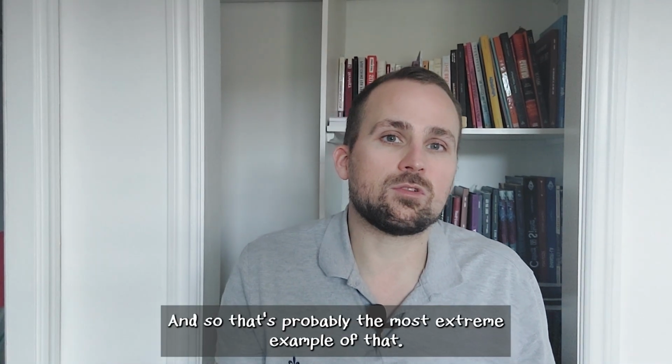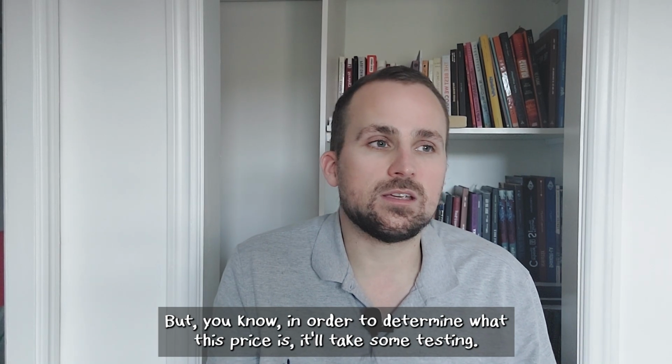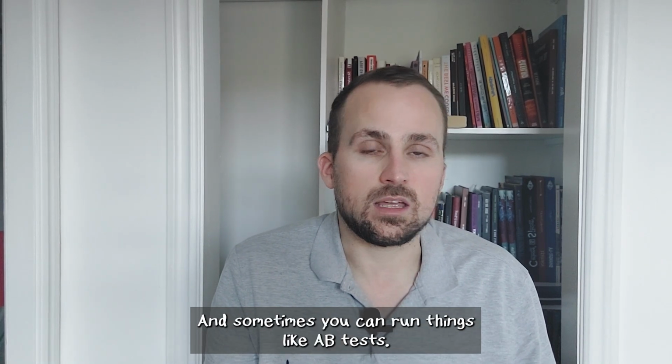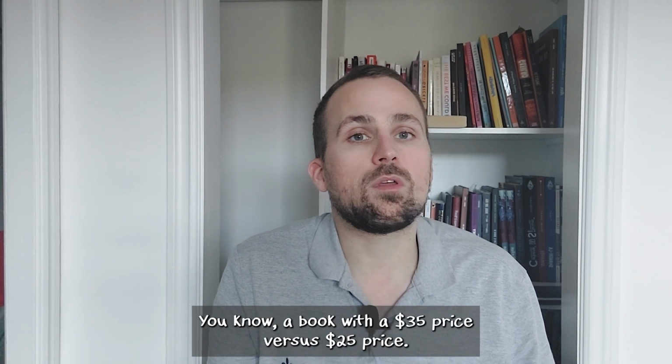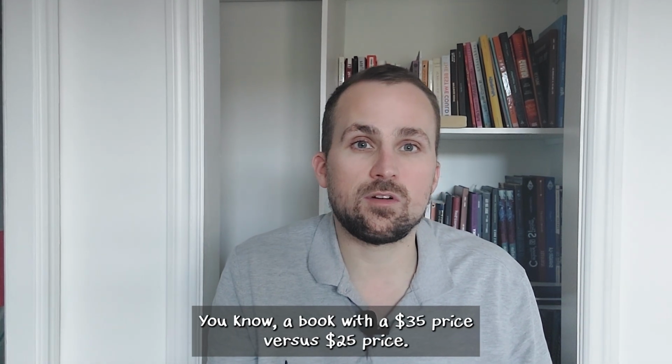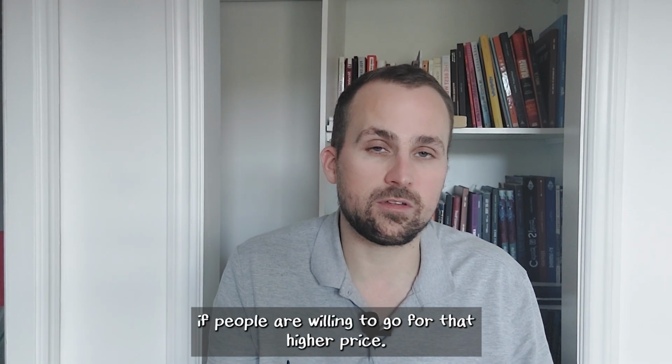And so that's probably the most extreme example of that. But in order to determine what this price is, it'll take some testing. And sometimes you can run things like A/B tests, a book with a $35 price versus $25 price, see how well it converts if people are willing to go for that higher price.